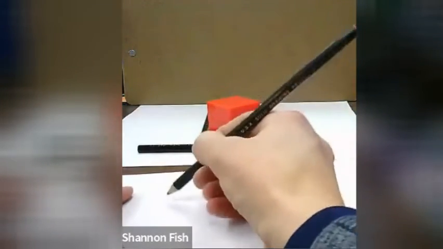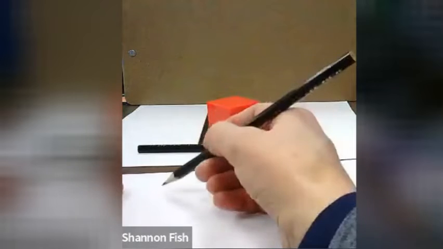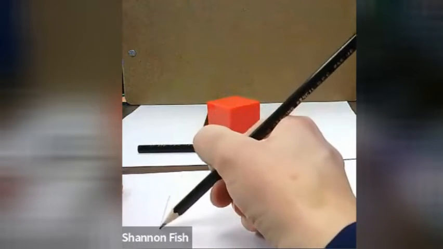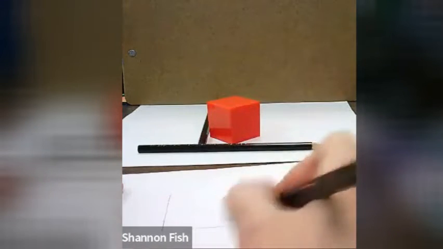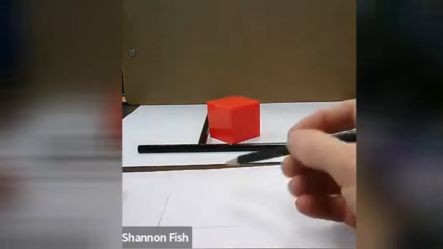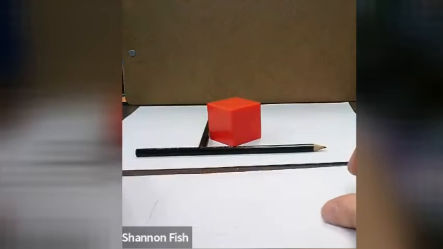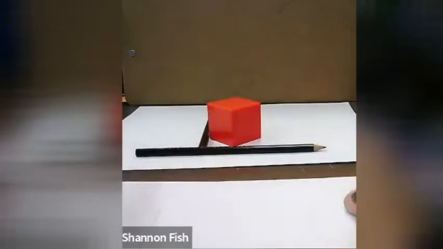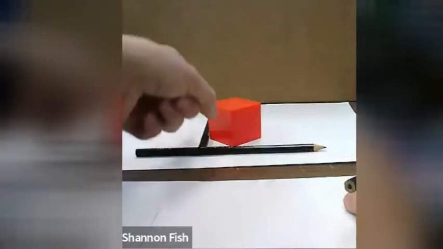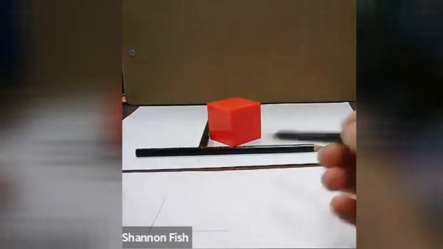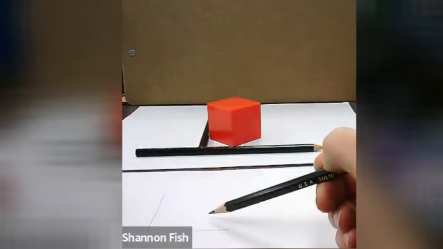So all I have to do then on my paper is start by using a sharp pencil. Start by laying down that right angle. So it just looks like an L. See how these lines correspond with these lines. So now I have something flat as a reference.